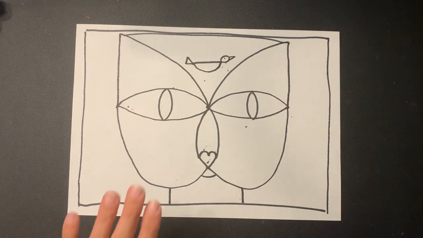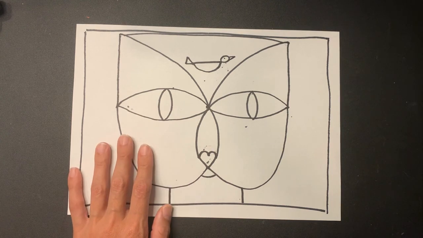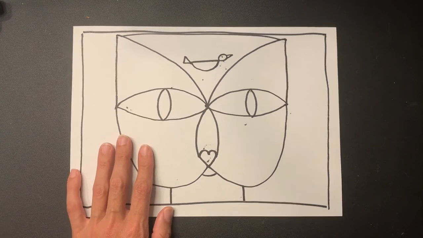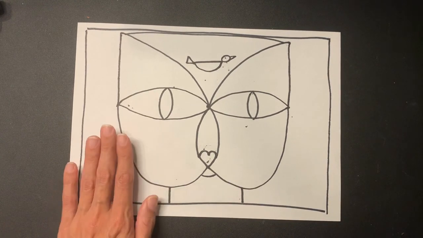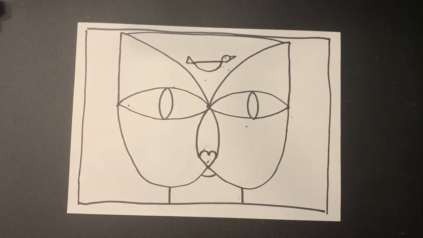Just a few pointers. I use my helper hand to hold my paper in place so it doesn't move around when I'm drawing. If you're working on a whiteboard though, you might not want to do that because it might erase your lines.